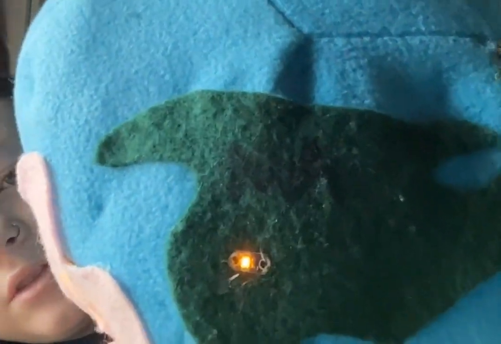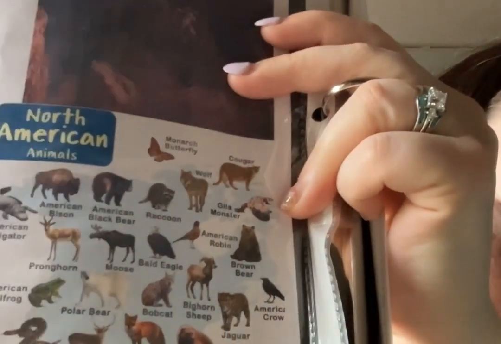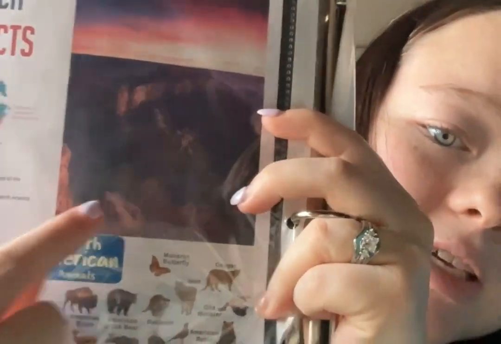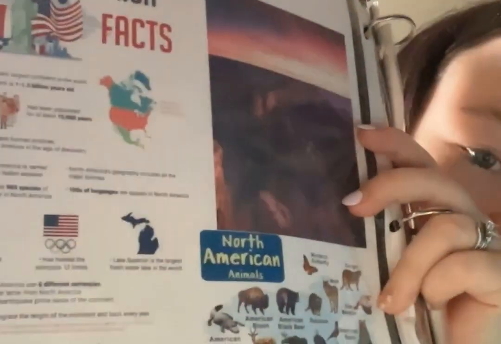Okay, so you turn it on, and then the Arduino, I don't know if you can tell, is lighting up, and so you shake it, and then North America lit up, and so then we'll set that aside. And then you'll open the book to North America, and that's right here. And then you can learn about some of the animals that live there, and then kind of what it looks like, and some interesting facts. So that is how it works.